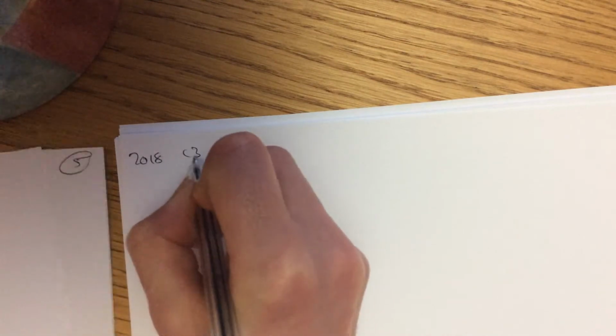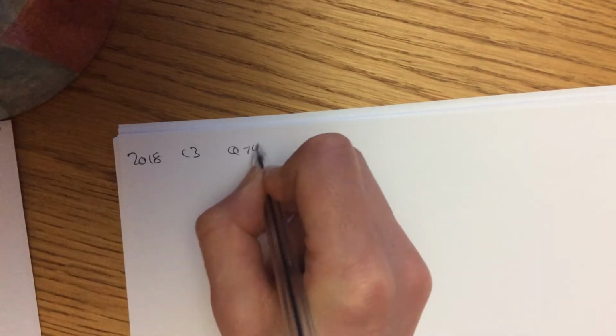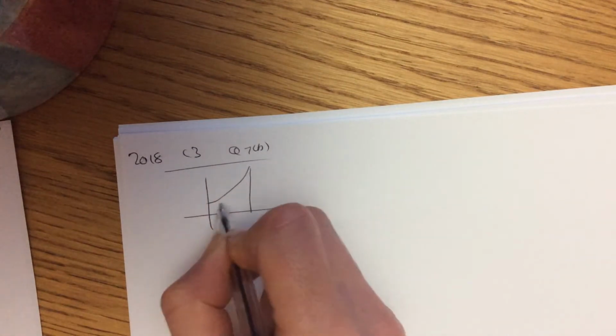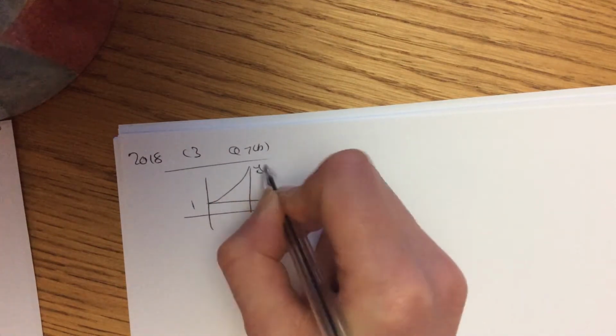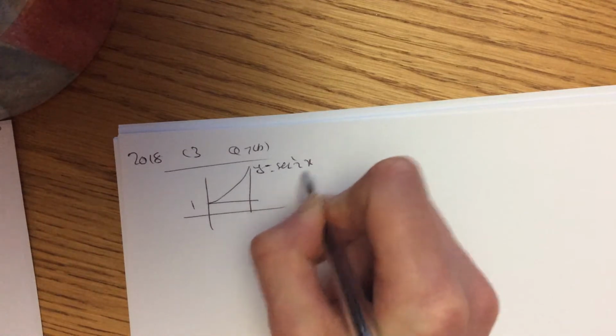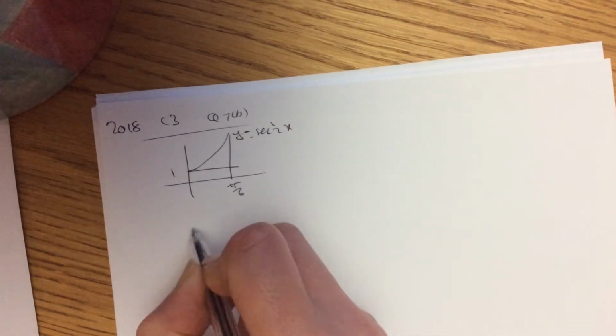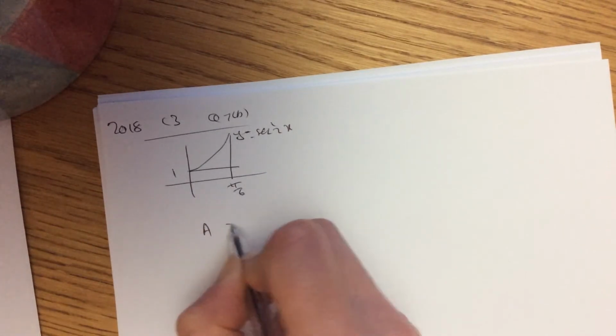Okay, the next one we're going to look at is 2018. It's the same paper, C3, and it's question 7b. So you've got your curve here and this shape going on. So y equals sec² 2x, and this is pi over 6. Now let's do the area under the curve.